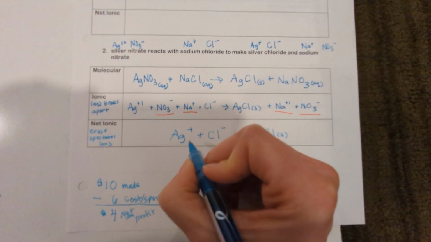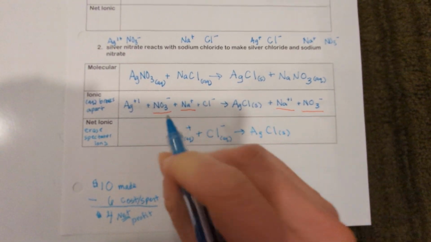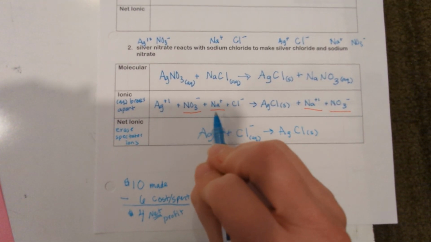Oh, and if you want to add phases, these are still aqueous. I didn't add those in, but all of these are still aqueous if they're broken apart.